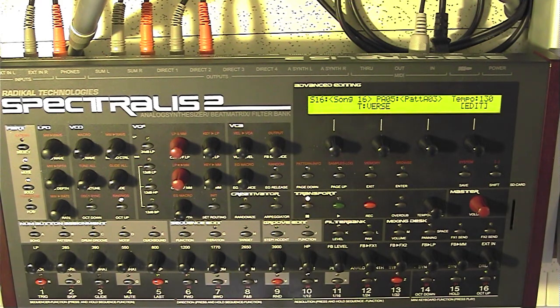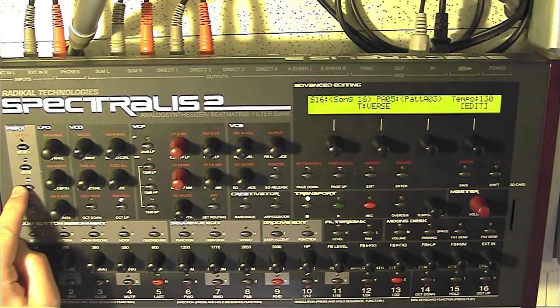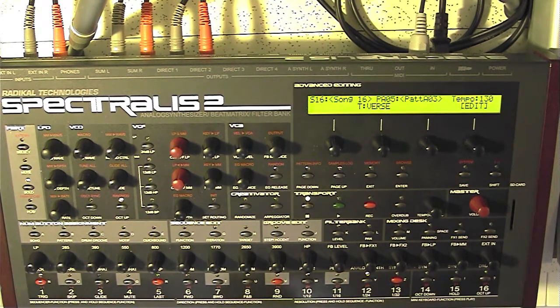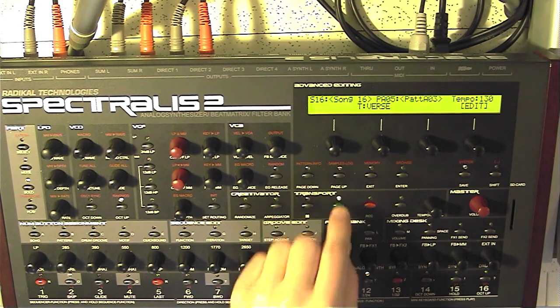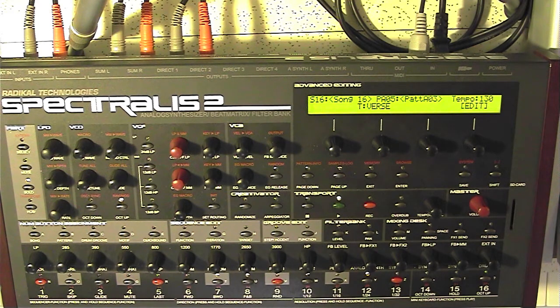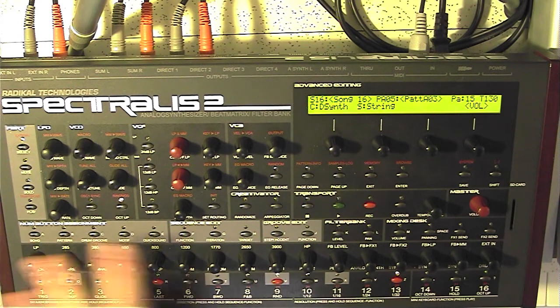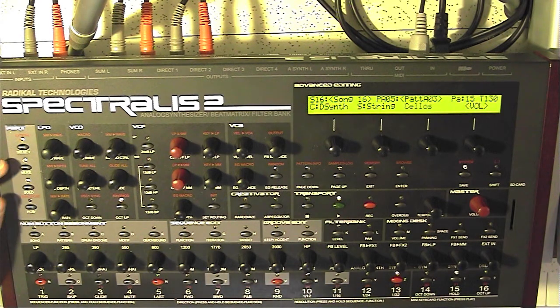To solo a part, you just click the solo and then press the button for the part that you want to solo. So that will just be the analog synth. To unsolo it, you press the button again. Now it'll stay soloed if you have it activated, and when you go to select or any other button, you'll see that it's flashing to let you know that you have a part that's activated.